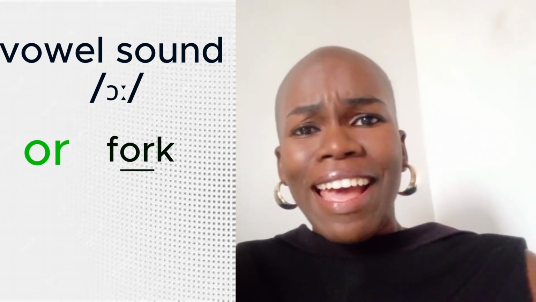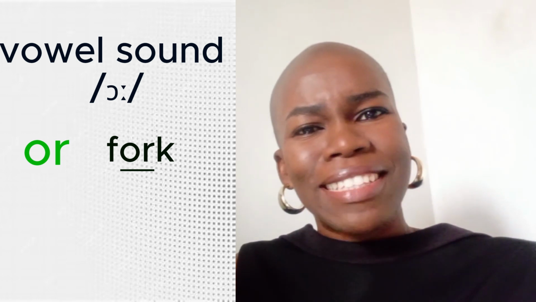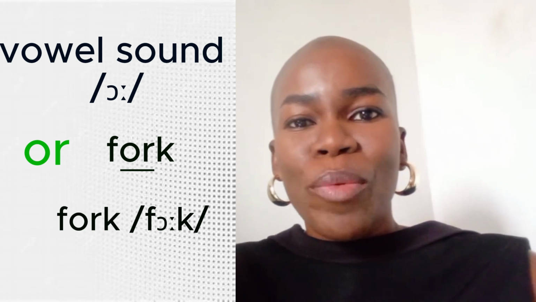Fork. Yeah, I hear a lot of people say this is fake. No, it's not fake. It's fork. So it's fork, fork. Now we can also find it in words like report, ordinary, ordain.